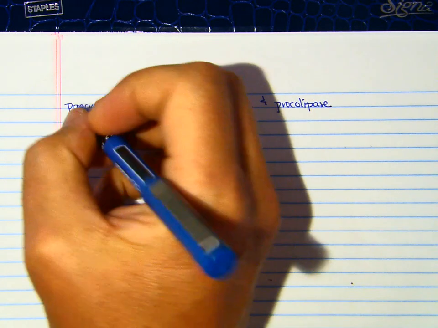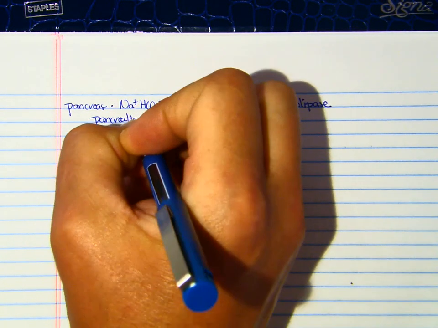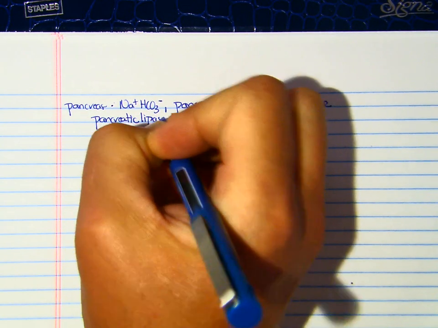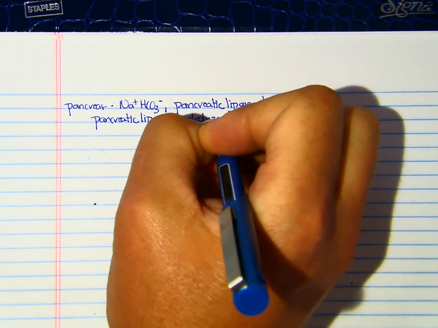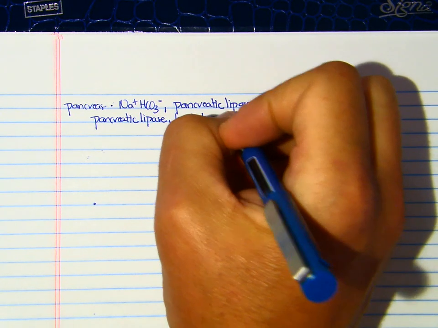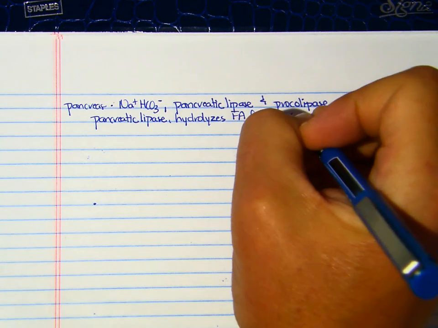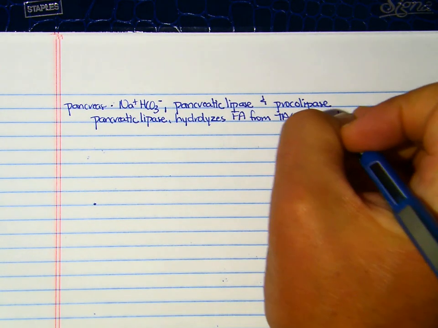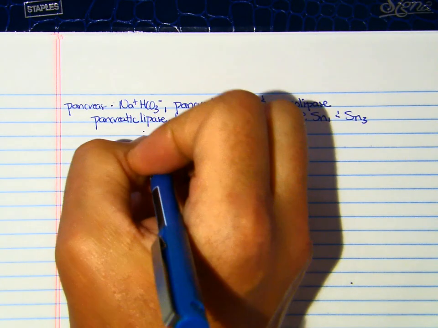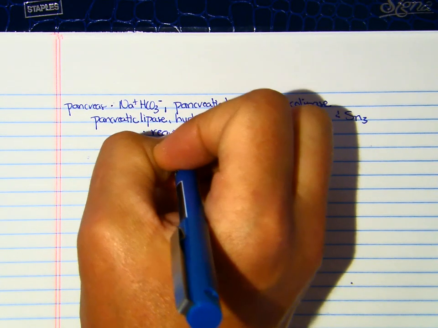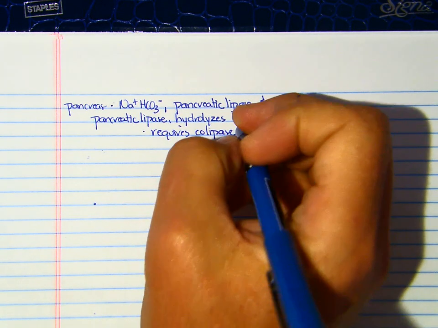Pancreatic lipase hydrolyzes fatty acids from TAG at SN1 and SN3 positions. And it requires colipase for optimal activity.